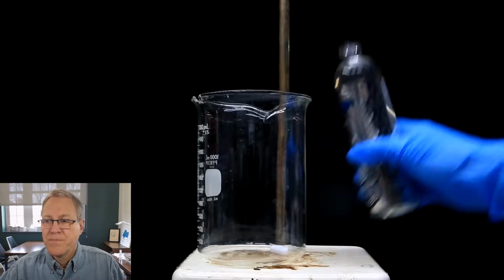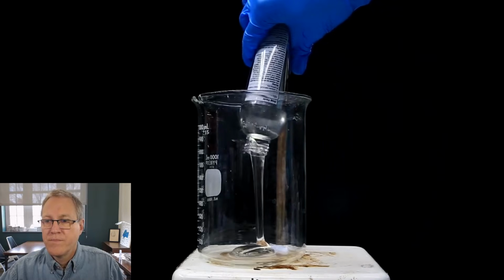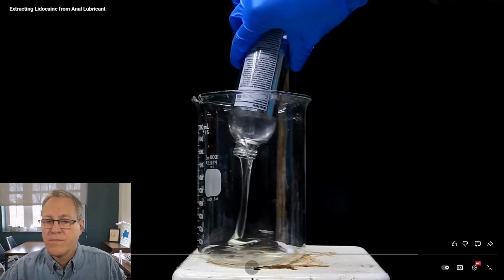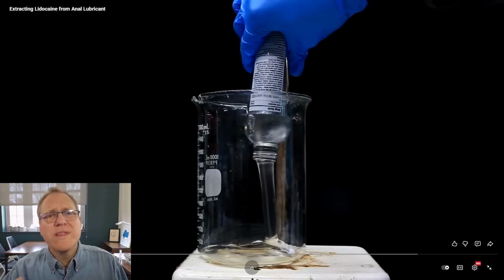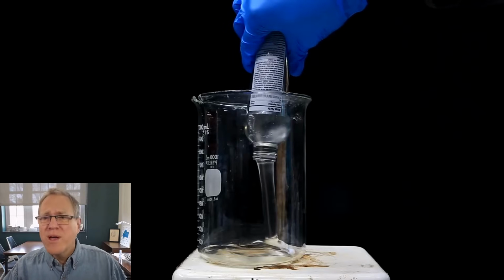We then open up the brand new, never before used bottle of lube and pour it into a beaker. Why is it important that it's never been used before? Because that way we can say whatever it says on the bottle, 244 milliliters, then presumably that's the amount of material that's going into that beaker. So that's important.